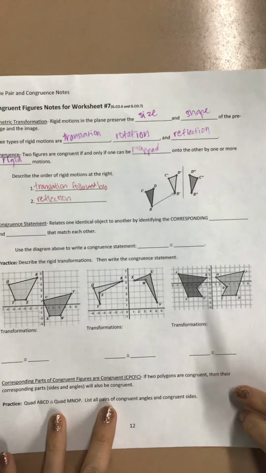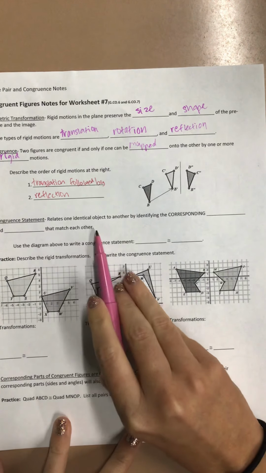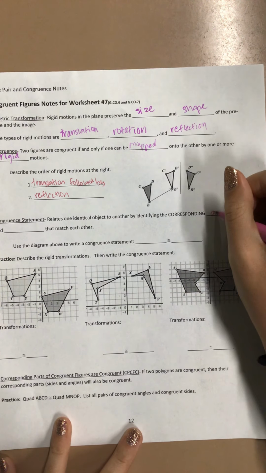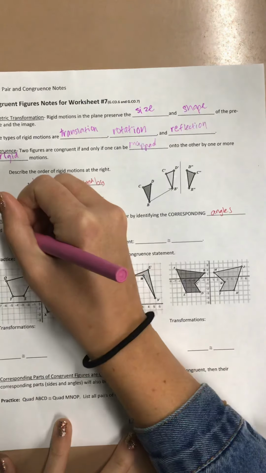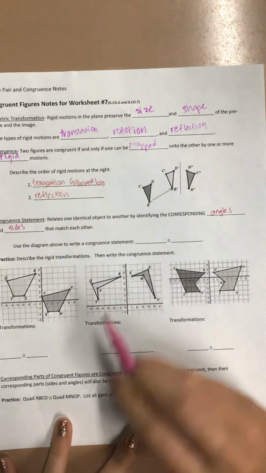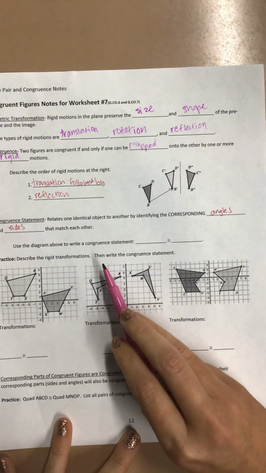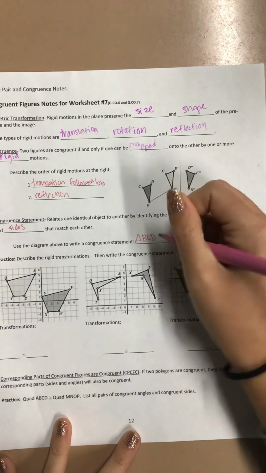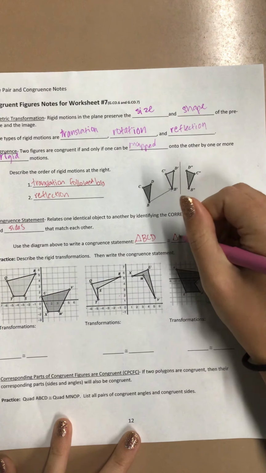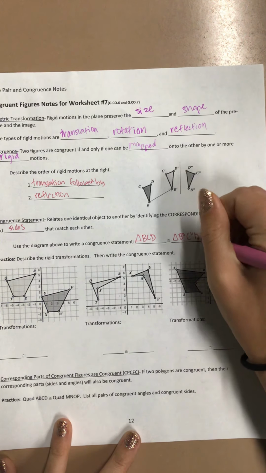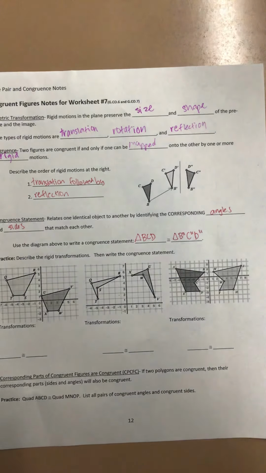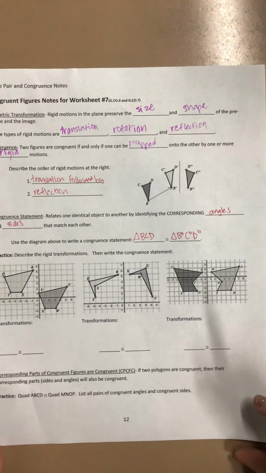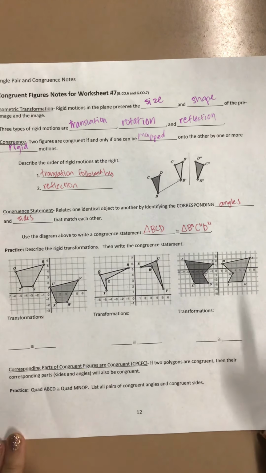The congruence statement relates one identical object to another by identifying the corresponding angles and sides to match each other. Use the diagram above to write a congruence statement. We would say that triangle BCD is congruent to triangle B double prime, C double prime, D double prime. Then it says, describe the rigid transformations, and then state what the congruence statement would look like.